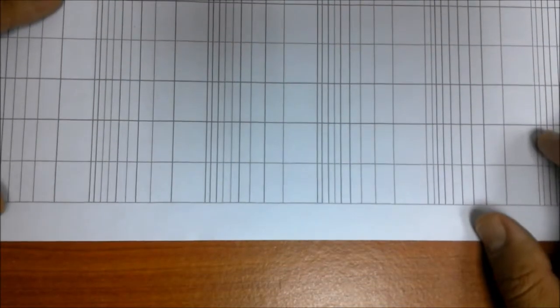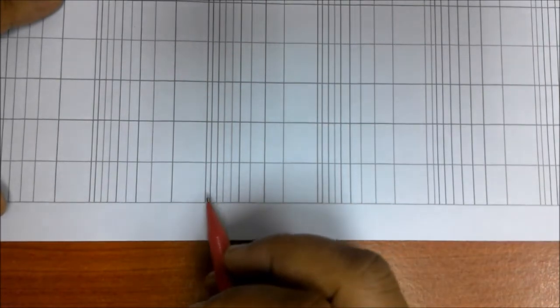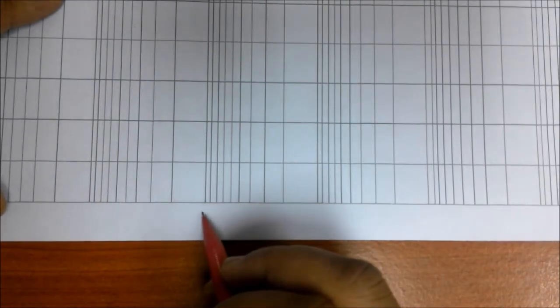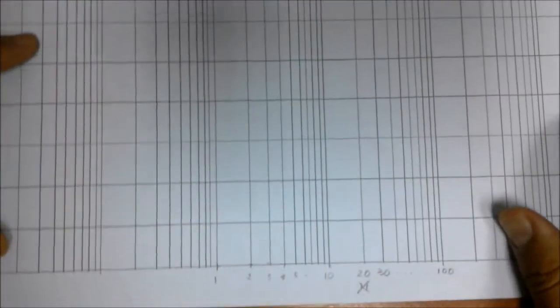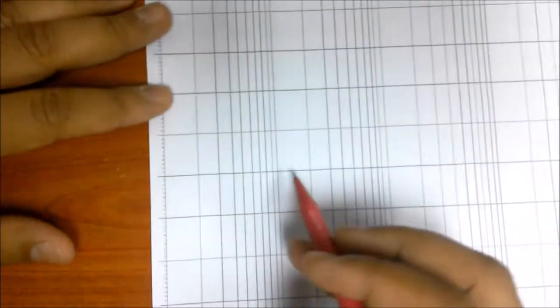So if you are holding your paper in this direction, if you think this is 1, this is 2, that is wrong, right? You can check yourself using the calculator for the log scale. And the y-axis is in linear scale.